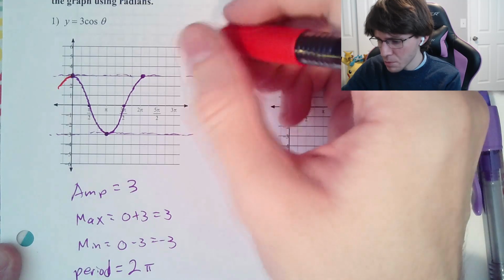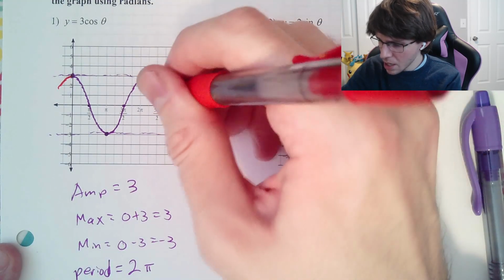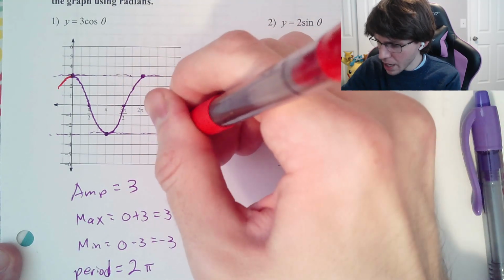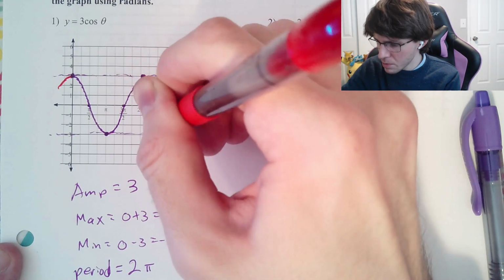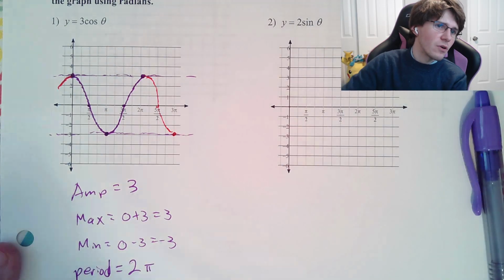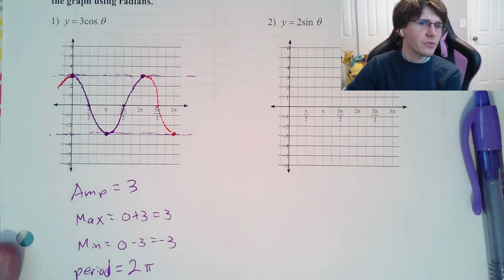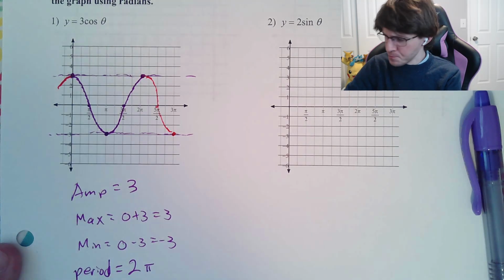This part you could actually do perfectly. It would exactly repeat. After half of pi, it will go back down to here. So we'll end up looking like this. But that purple part is the one period. But again, these graphs go on forever and ever and ever in both directions. So that should be good enough.